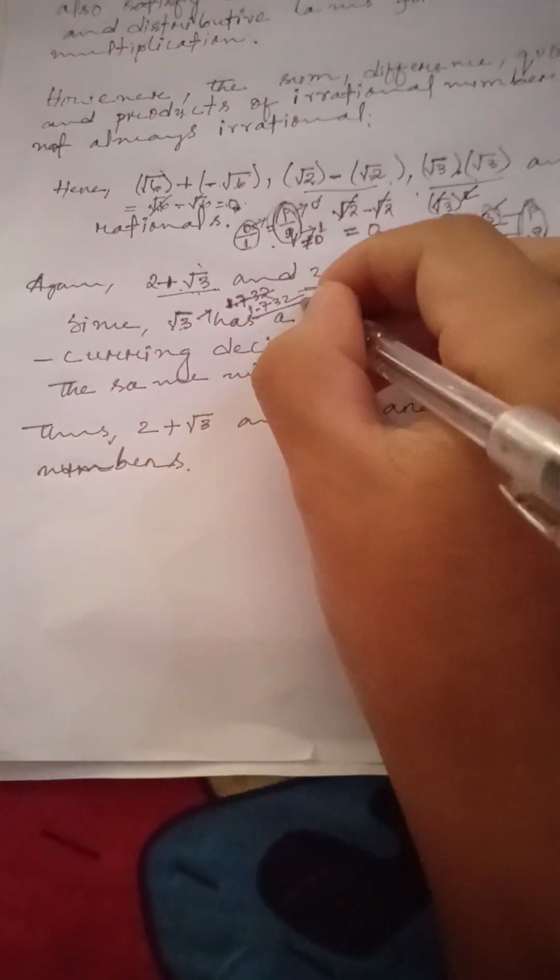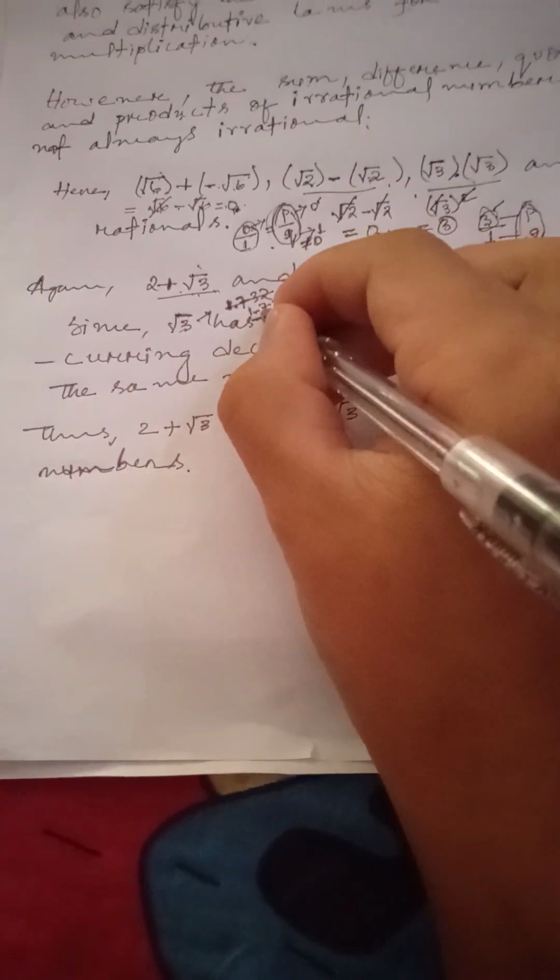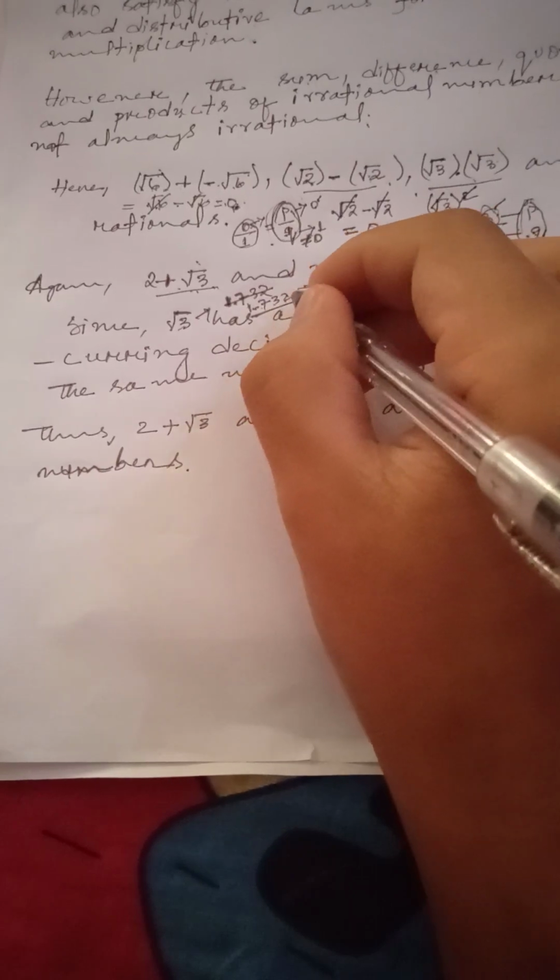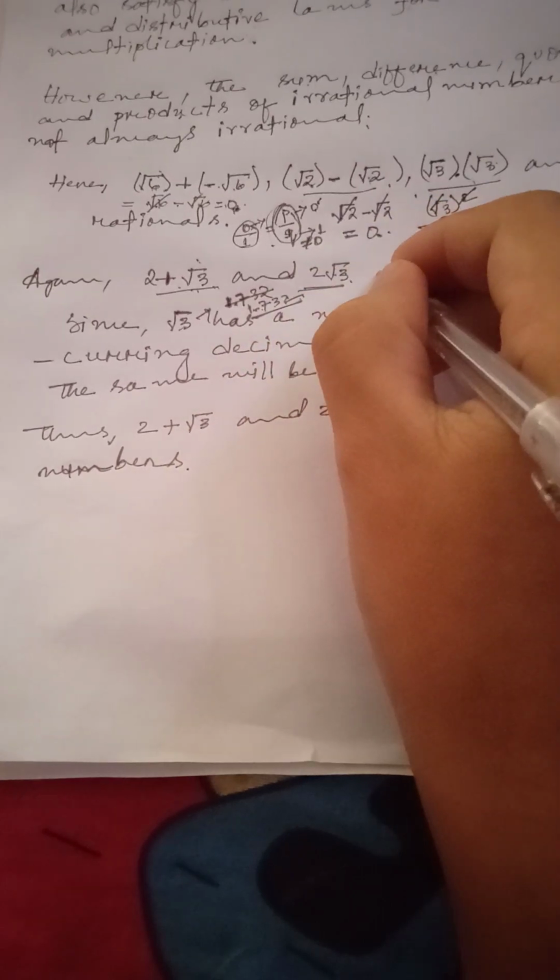Let us take up to 2 or 3 decimal places. That is, the value of root 3 is 1.732. So we took up to 3 decimal places, that is 1 2 3. But even further than that you can take it, that's up to you.